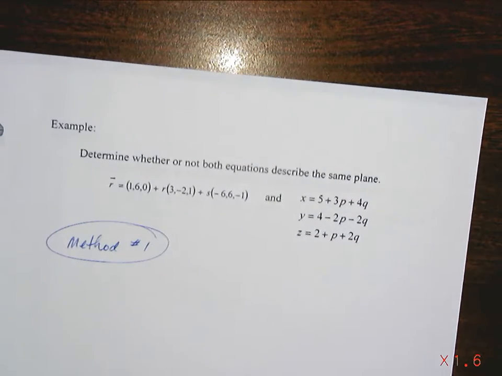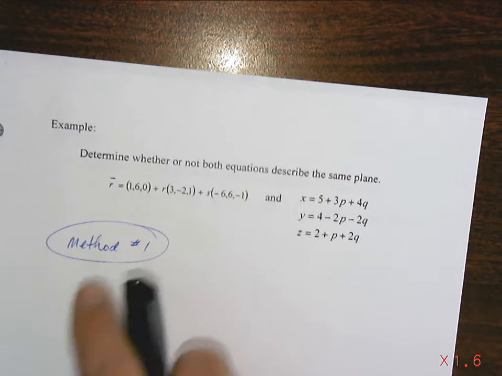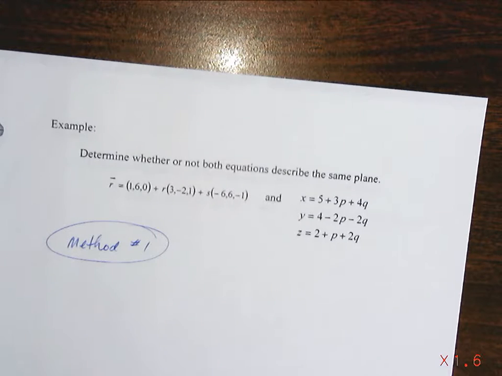Hello, ladies and gentlemen. So now we're going to look at example number 1. Now I'm going to tell you something right off the bat. I'm going to do this exact question 3 ways. That's why it says method number 1 there. There's going to be a couple of different methods.